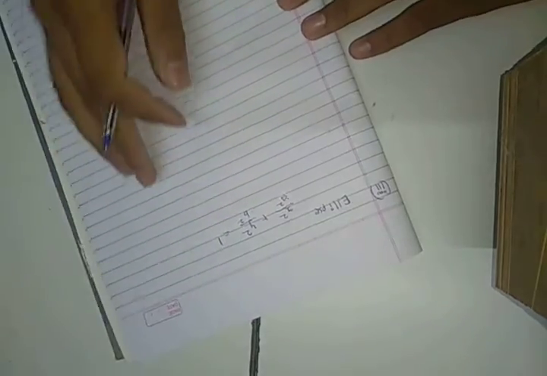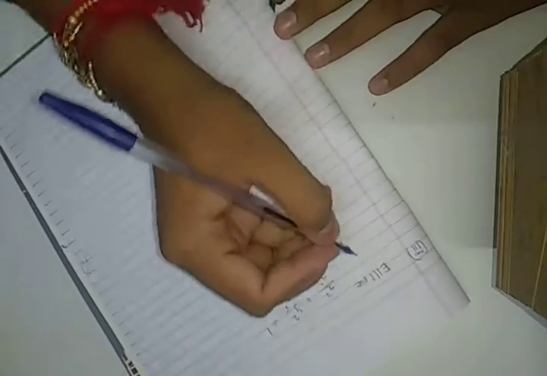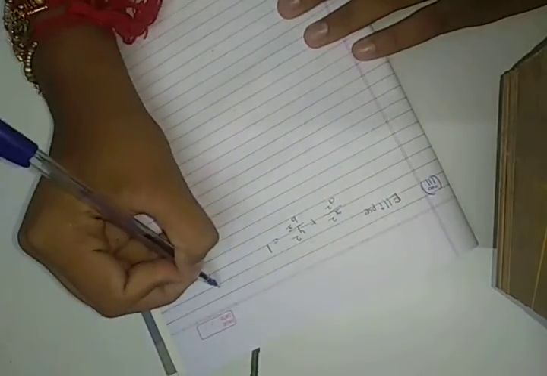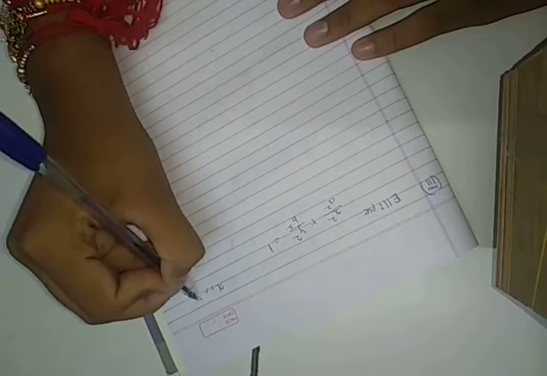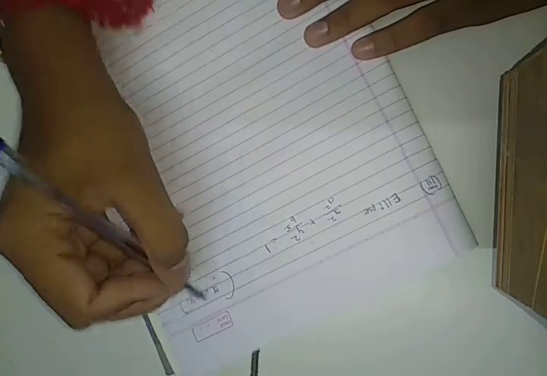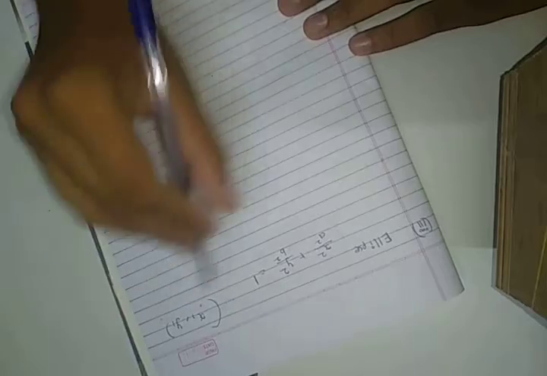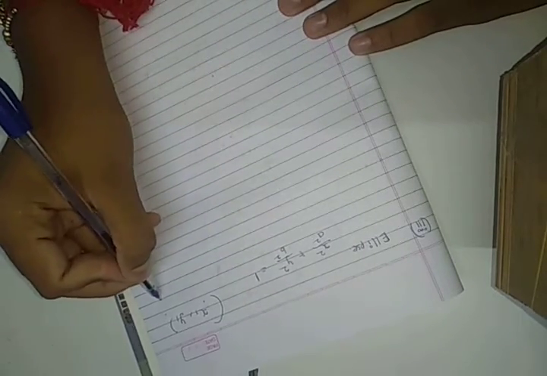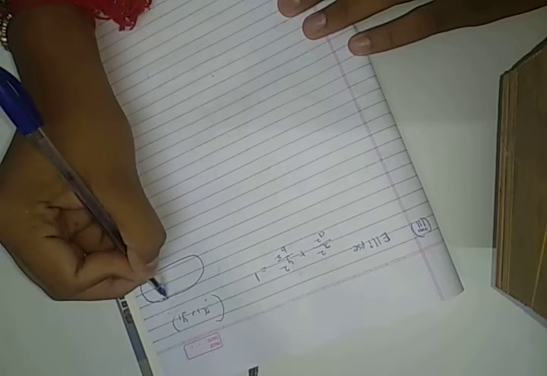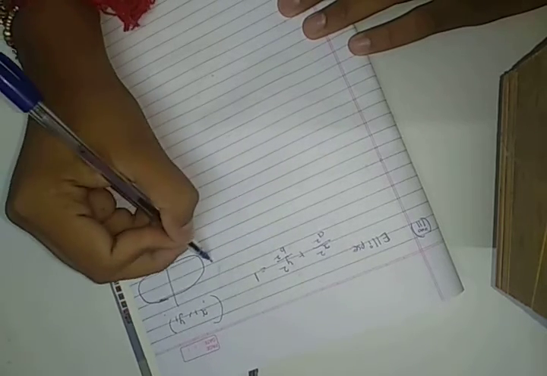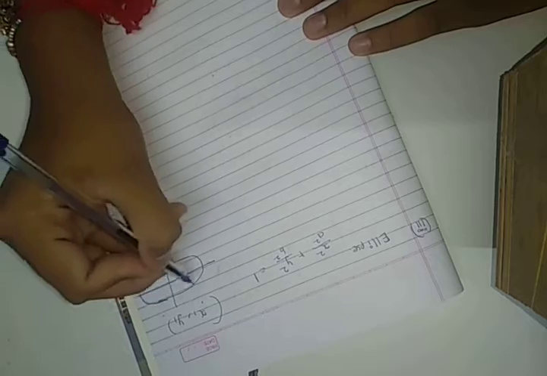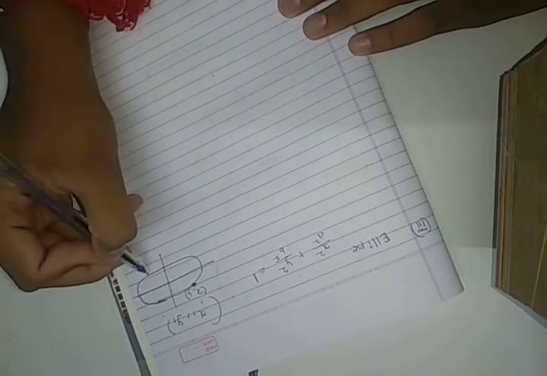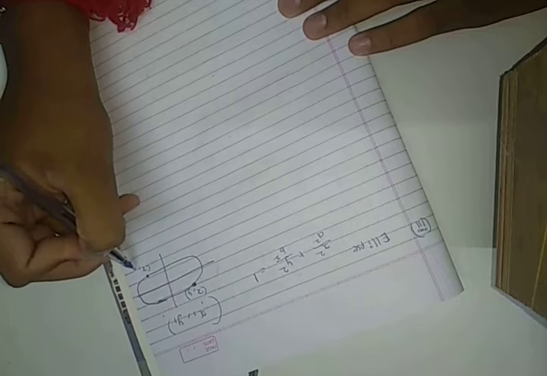We have to find the tangent at a point x1, y1, which we are given here. So for a given ellipse, sorry, ellipse. I'm telling you egg. This is the point x, y for a given ellipse.